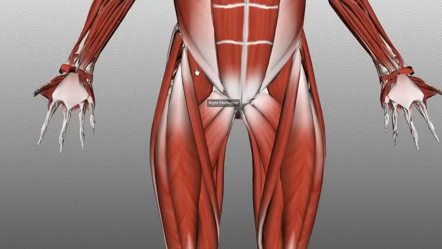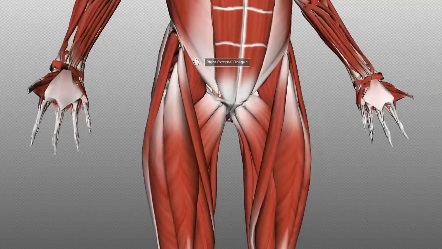So laterally you've got the medial border of the sartorius, so this border here. Medially you've got the medial border of the adductor longus muscle, and superiorly you've got the inguinal ligament. So the inguinal ligament runs from the anterior superior iliac spine to the pubic tubercle.